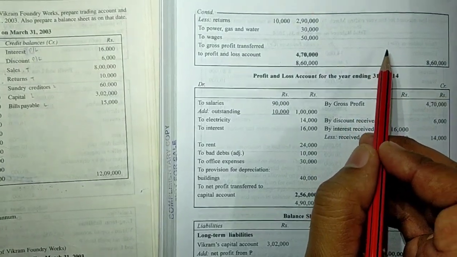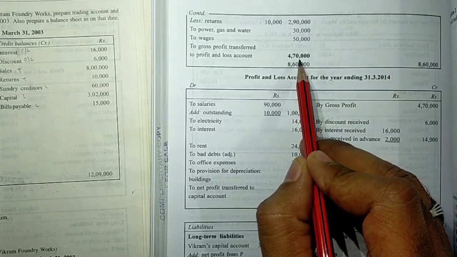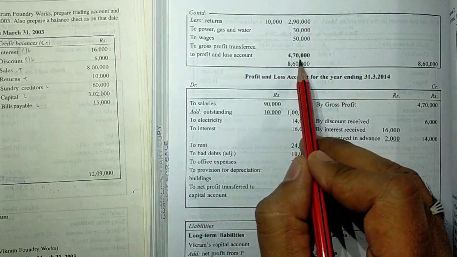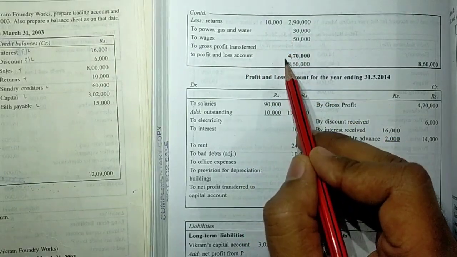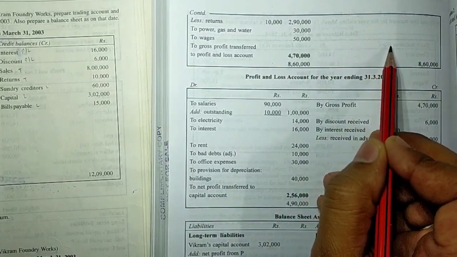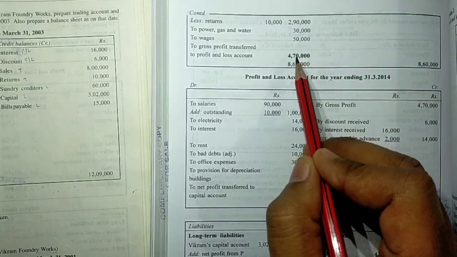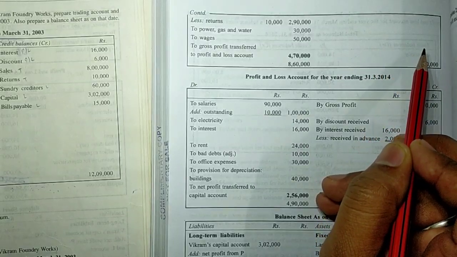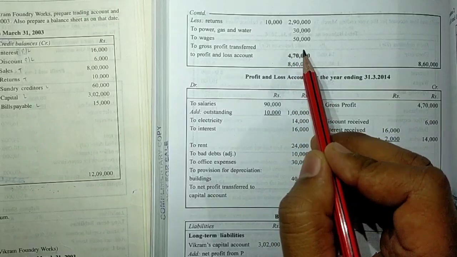If your incomes are more than your expenditure, that is the reason you mention a profit. If your expenditures are more than your incomes, then you will be writing by gross loss on this side, whatever the difference amount is. But since you are in a profit, you have mentioned by gross profit over here.